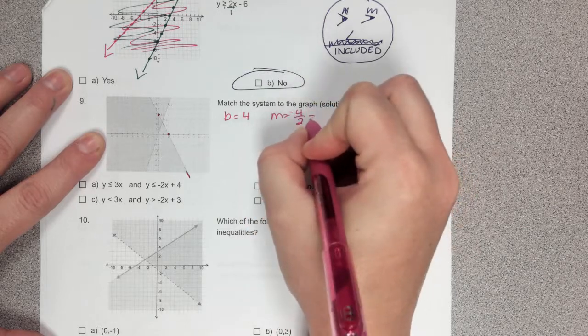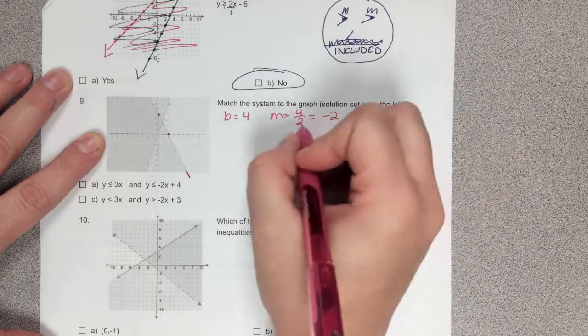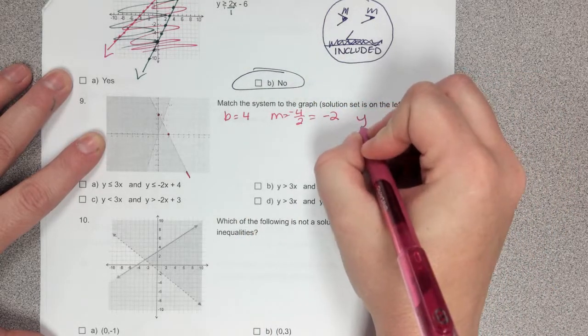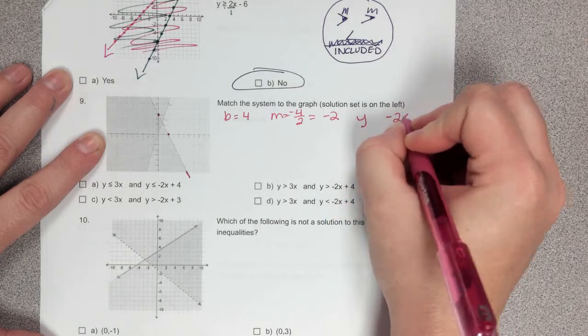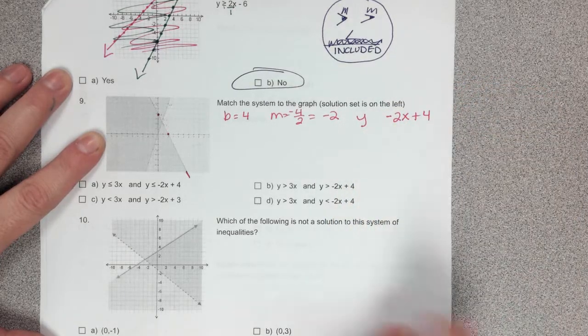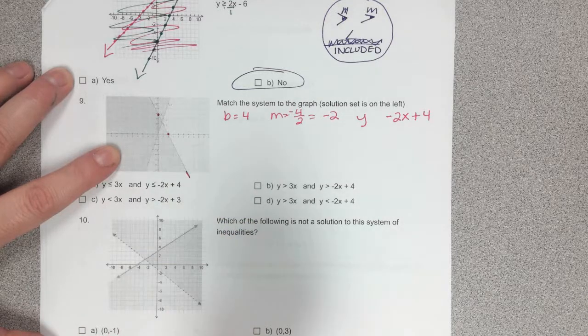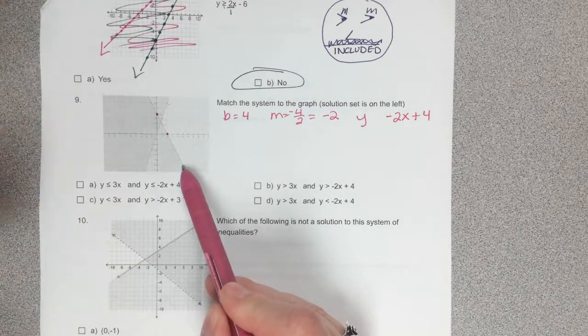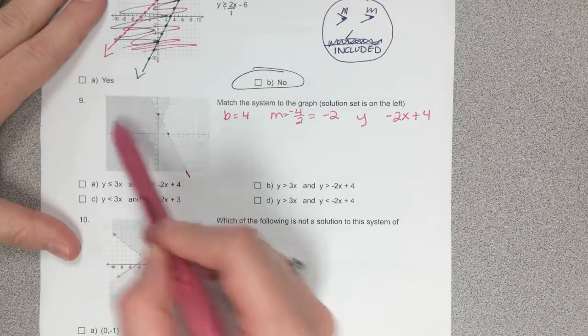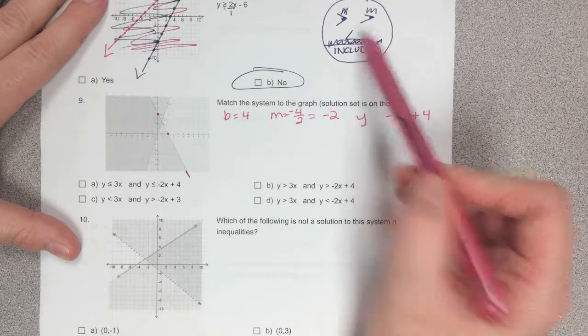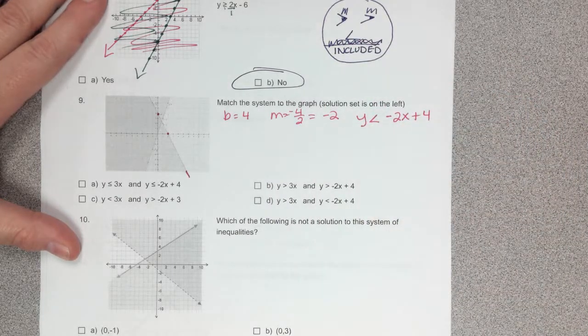And it's a negative, so that gives me negative 2. So now I can write my inequality: y is less than negative 2x plus 4. Now I need to determine my solution. Look, it's shaded down below, and below would be less than.